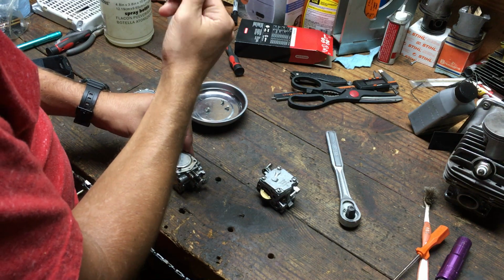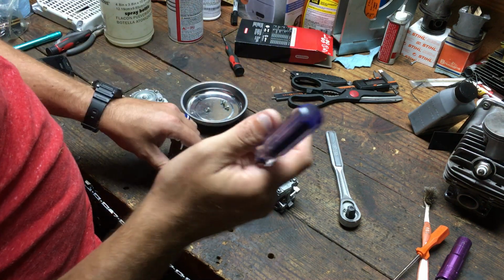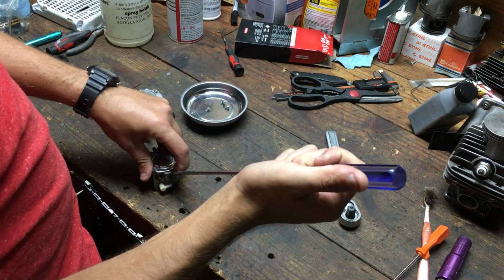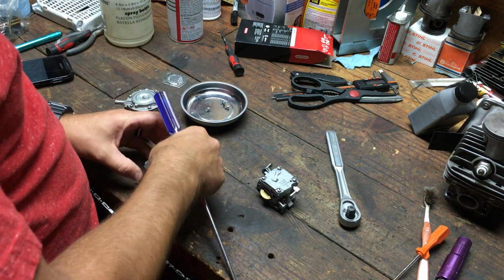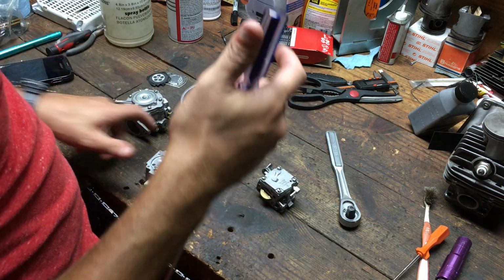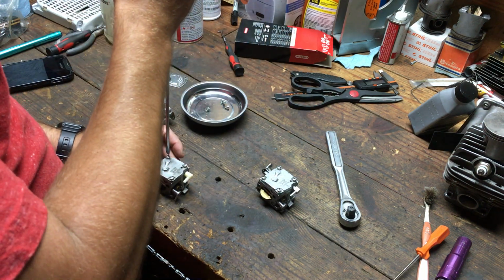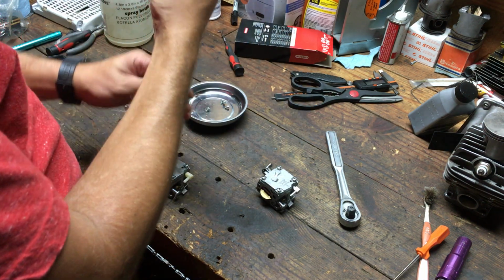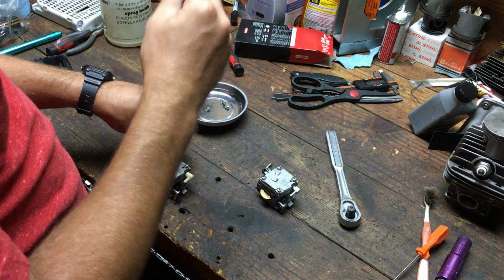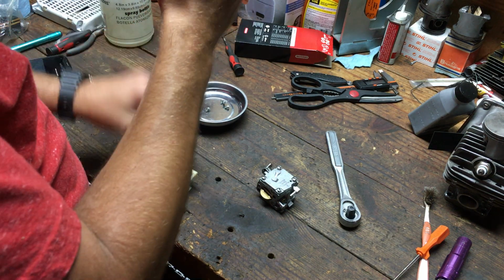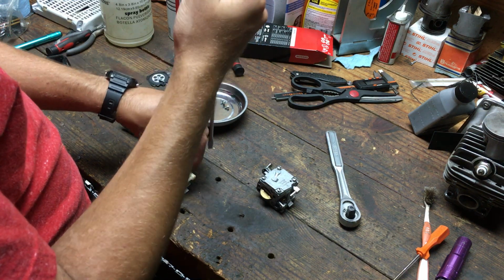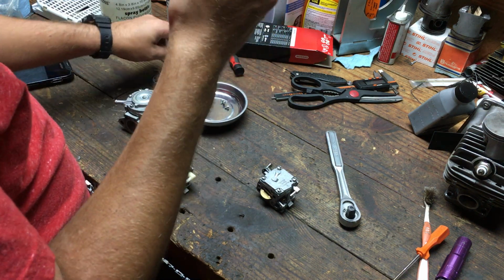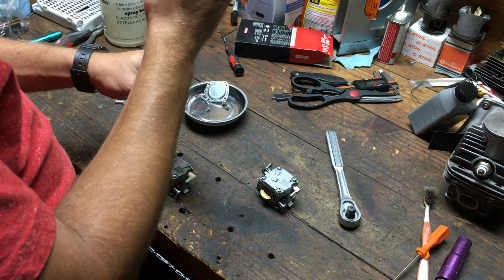So we'll go over how it pulls fuel from the fuel tank, how it works its way through the carburetor, and gets to the engine. Alright, so first off, one of the most important things for carburation is fuel.